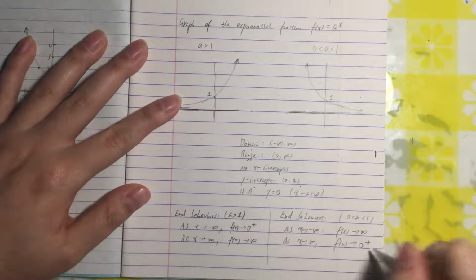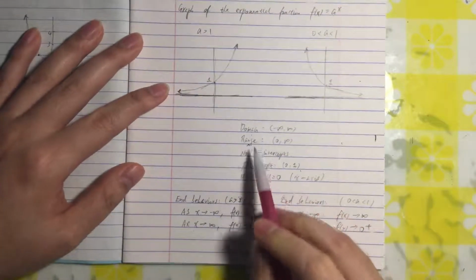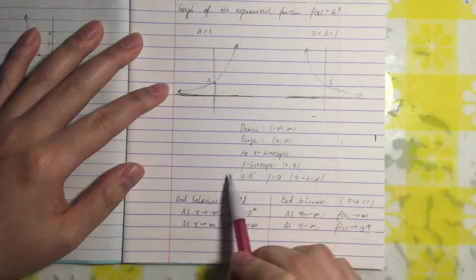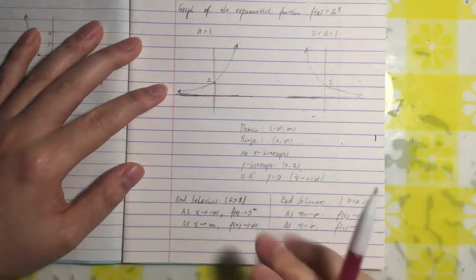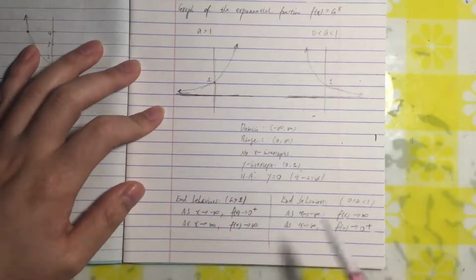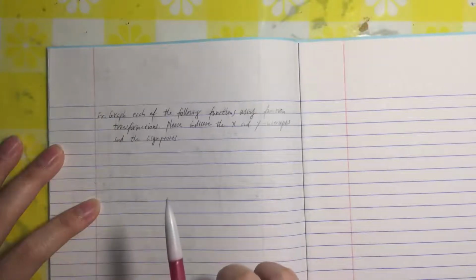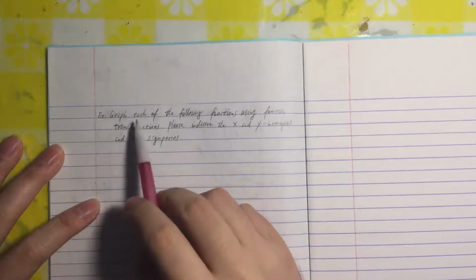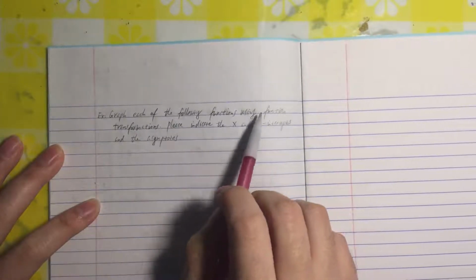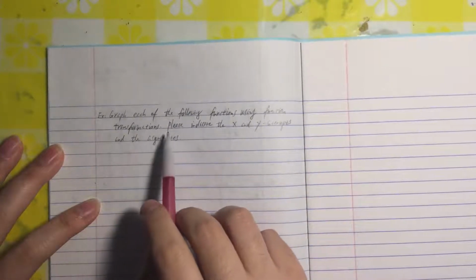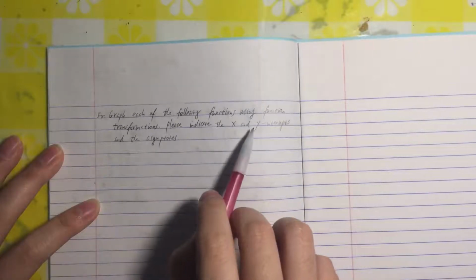Those are the end behaviors. That's the domain, range, x-intercepts, y-intercepts, horizontal asymptote. And there are no vertical asymptotes. And that's the end behaviors. Next, let me show you some examples. Graph each of the following functions using function transformations. Please indicate the x and y intercepts and asymptotes.